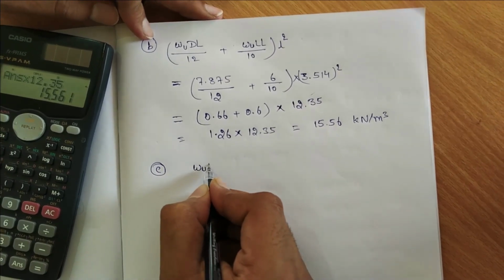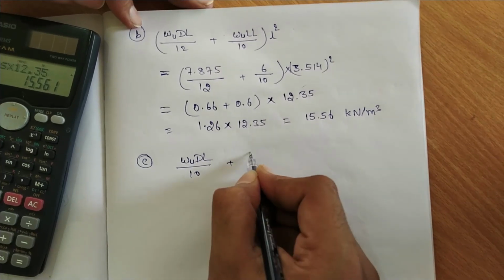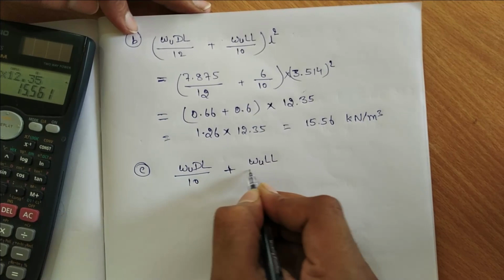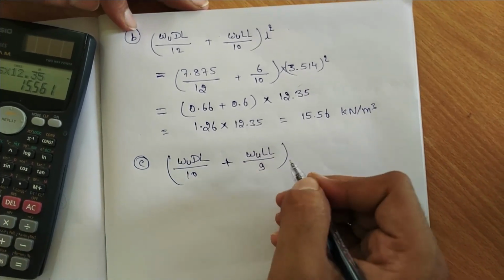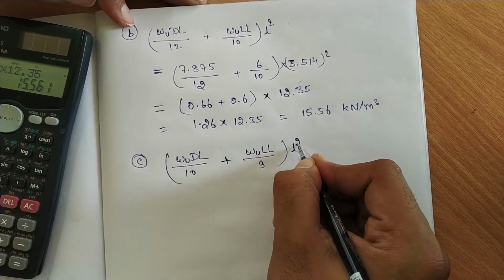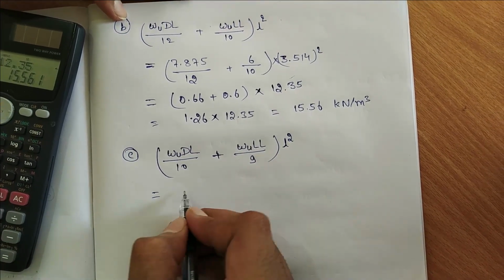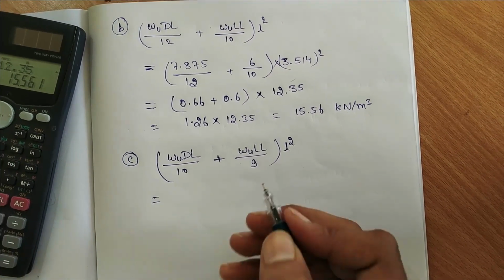And then we have to calculate another moment, which is at the continuous support, and the formula for that is WUDL divided by 10 plus WULL divided by 9. Once you do 4 to 5 numericals, you will remember the formula values, so don't worry about that. These are not very complex. All you need to do is to practice a lot.